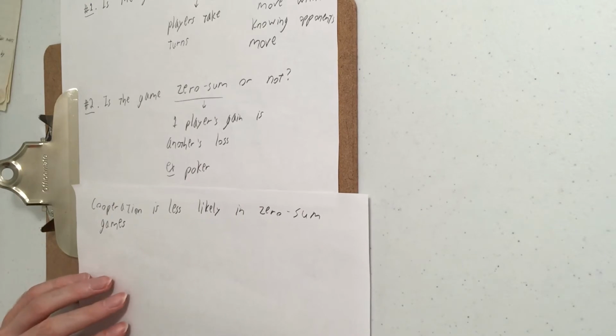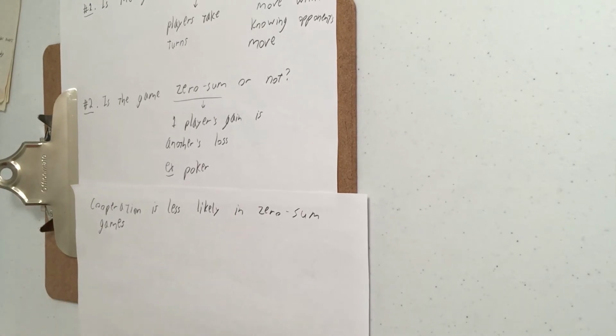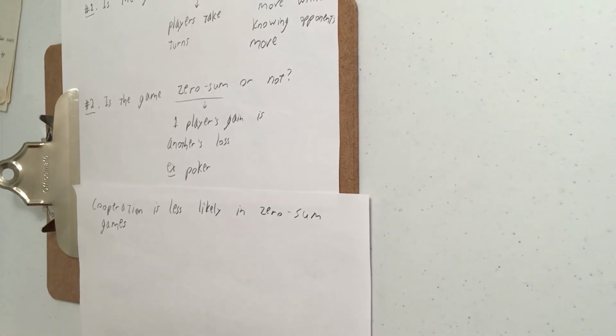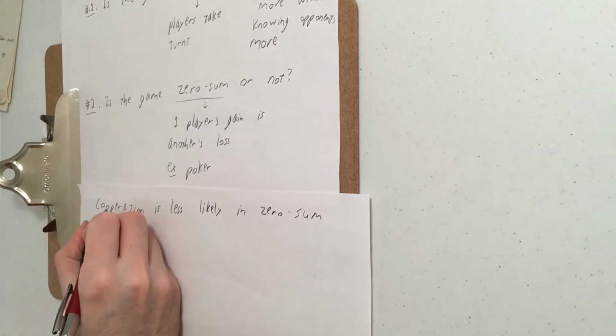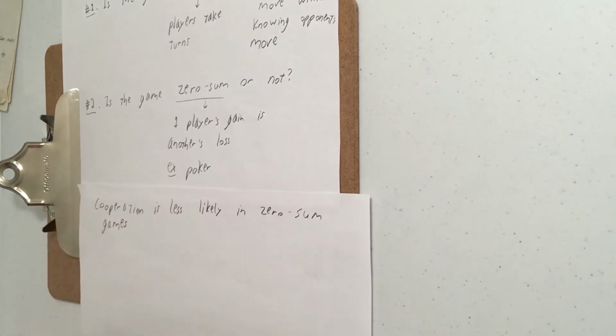So knowing whether a game is zero-sum can shape your strategy in determining, do I want to reach out to other players and try to work together with them, or do I just have to go at this alone? So you want to be aware of that when you're making those decisions.